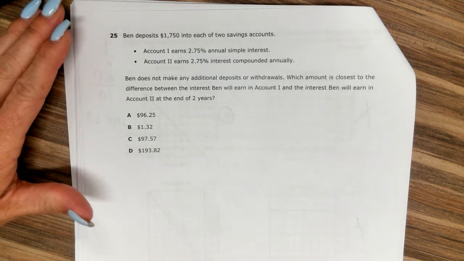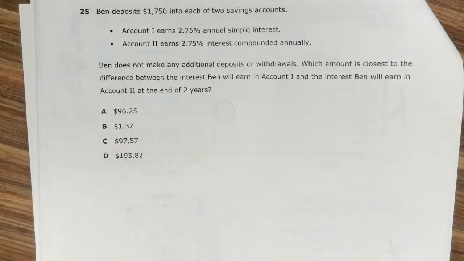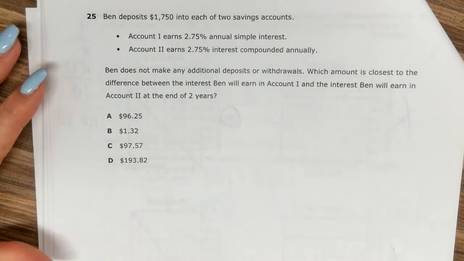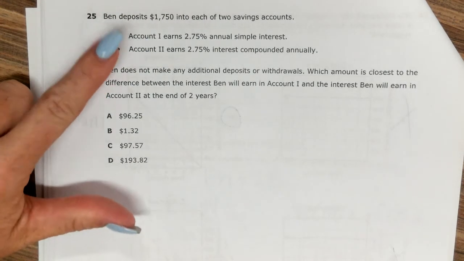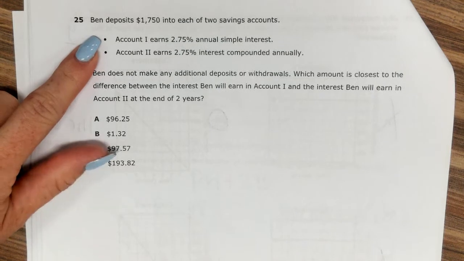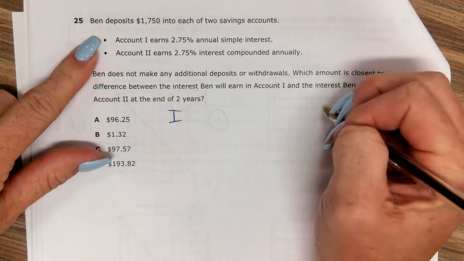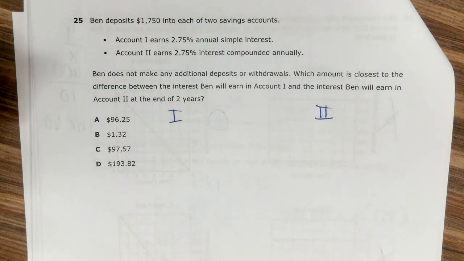So we left off on number 25 yesterday. Number 25 is talking about two different accounts. If you missed this one, on your paper you're going to write account 1 and account 2. I'm waiting because I know most of you missed it.